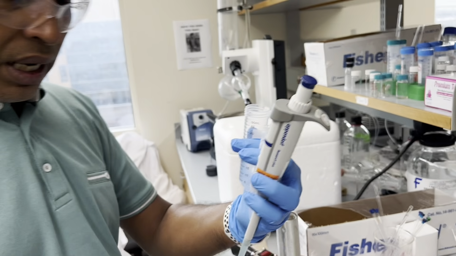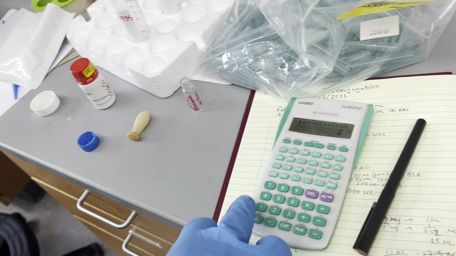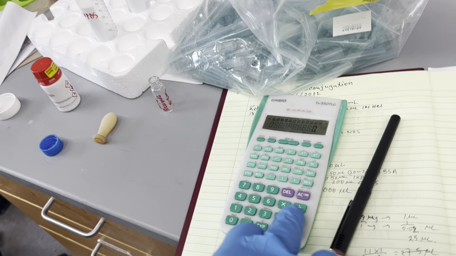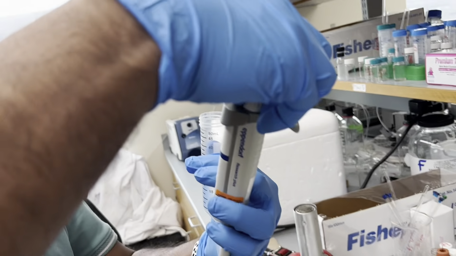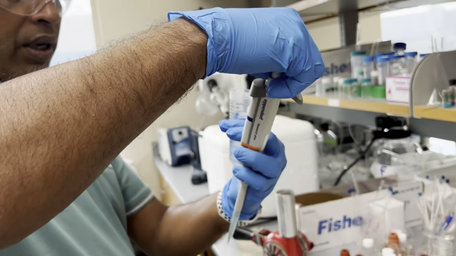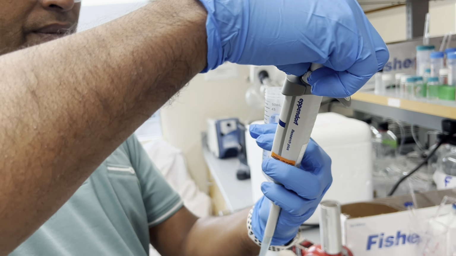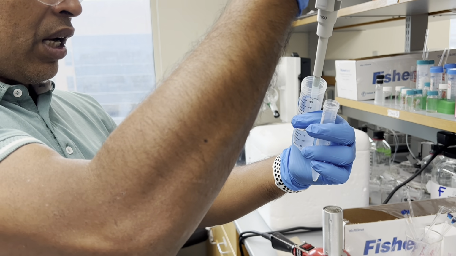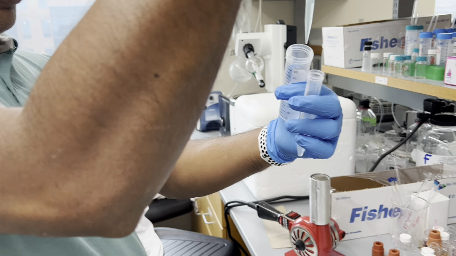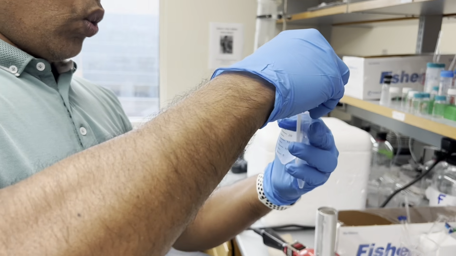I already added 166 microliters of acid, so I'll subtract that. So 834 microliters will be the next amount. First I added 1 milliliter, and now 834 microliters to make a total 2 milliliter volume of 1 molar solution.